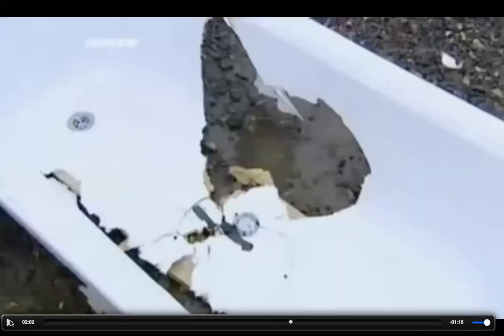That is more like that. Just for reference, that was only 2 grams of rubidium. Okay, 2 grams. That is about the same weight as 2 paper clips, and it completely destroyed a bathtub.